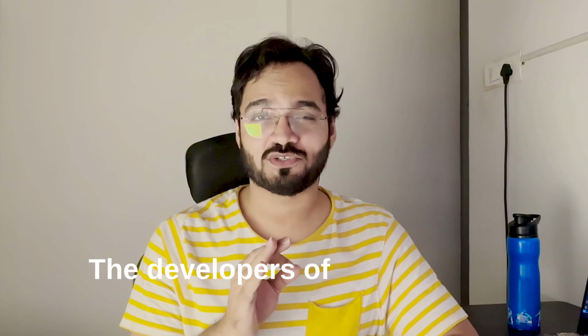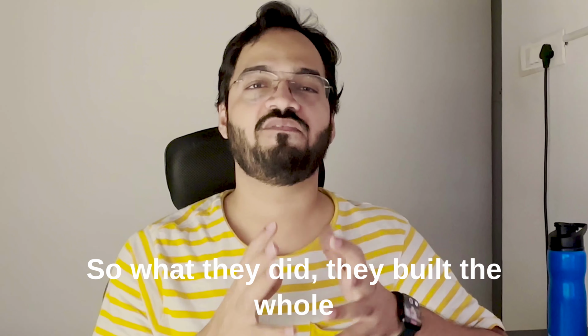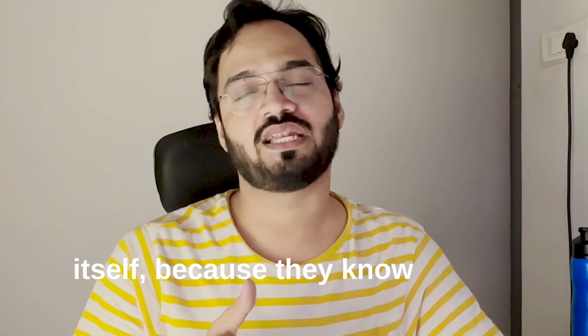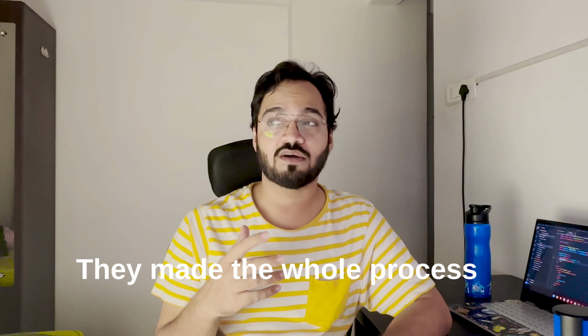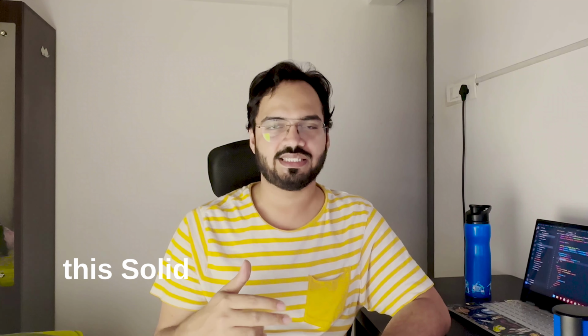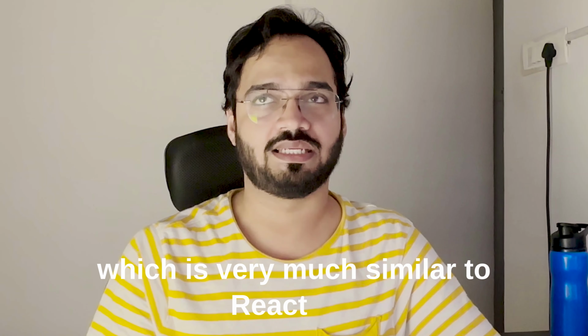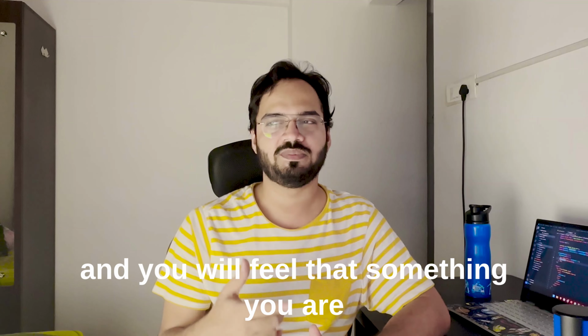The developers of solid.js are very smart. They built the whole framework taking inspiration from React.js itself, because they know that a lot of people are using React.js right now. They made the process of how you install solid.js and use it in an application very similar to React.js. So you will not feel new to this framework, and you will feel it is something you have been using.